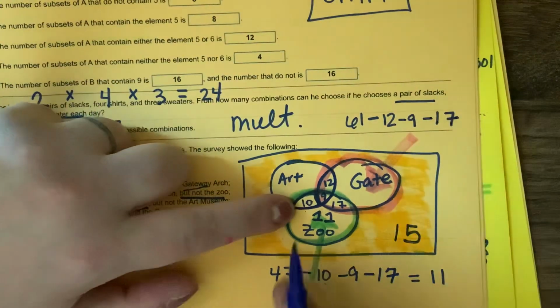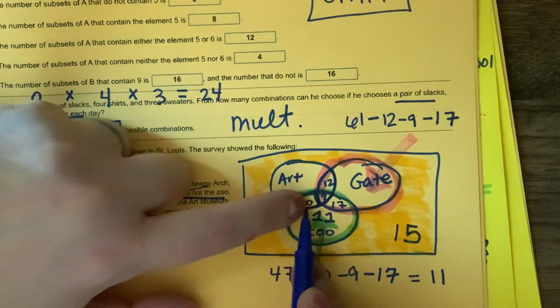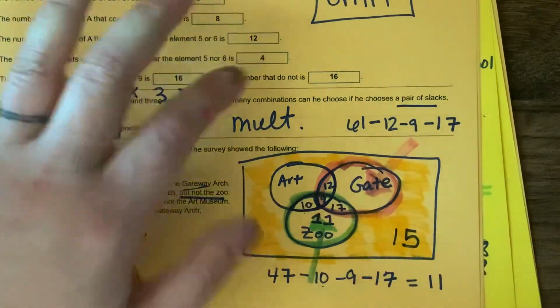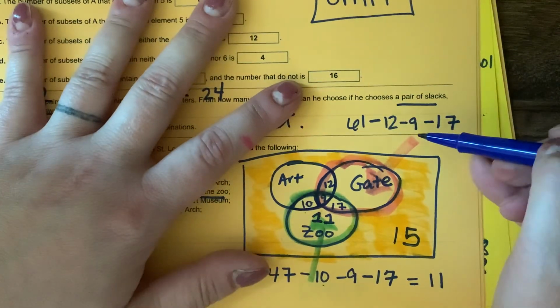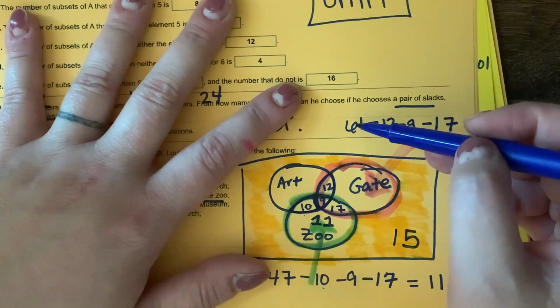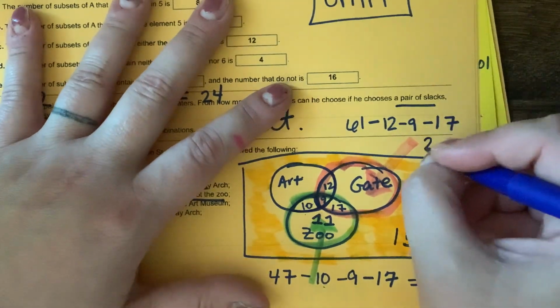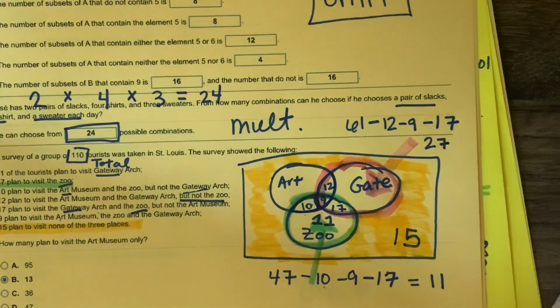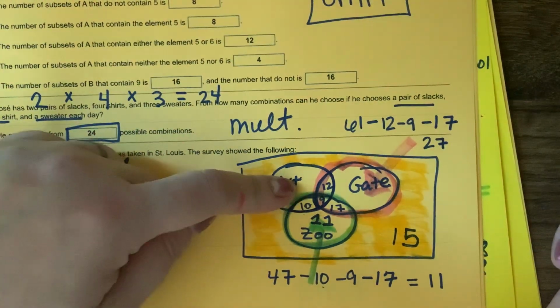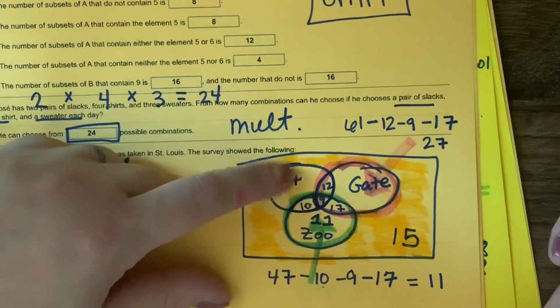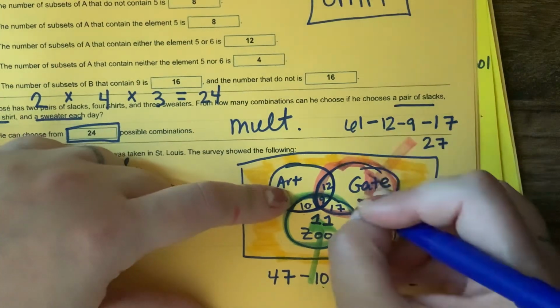I don't care about that 10 because it's not on my gateway circle. So if I subtract this, I get 40, 30, I think 27. Is that a thing? Yeah, okay. And then now let's figure out the rest. Let me put 27 in here.